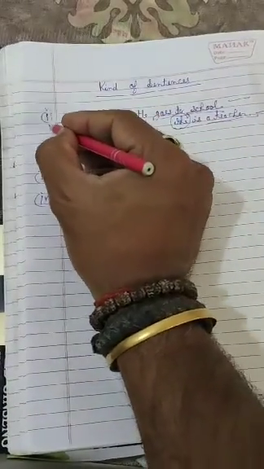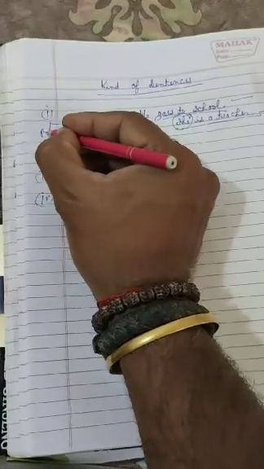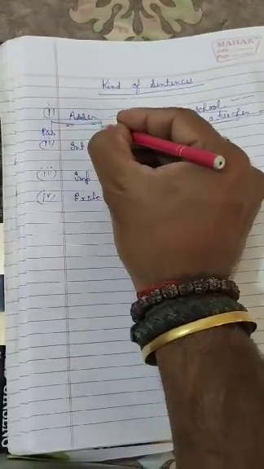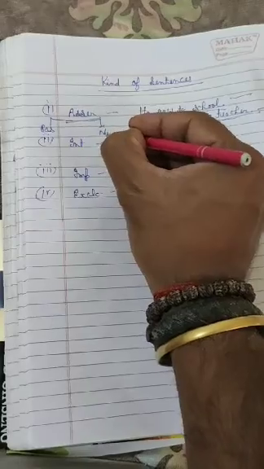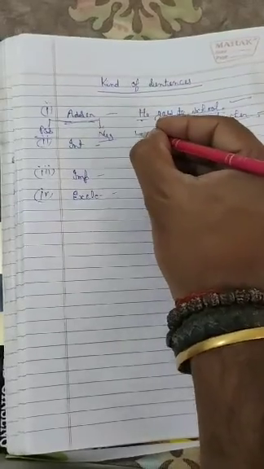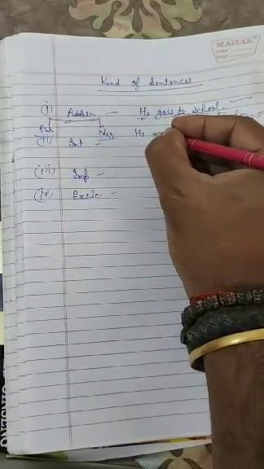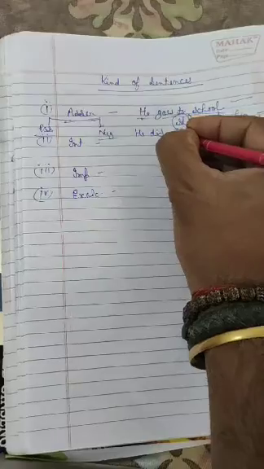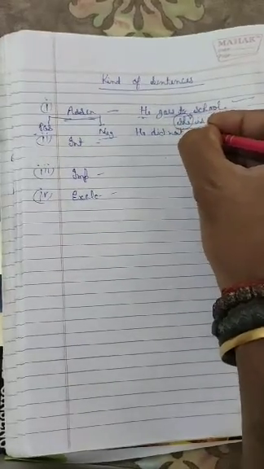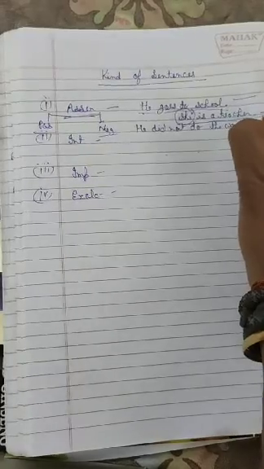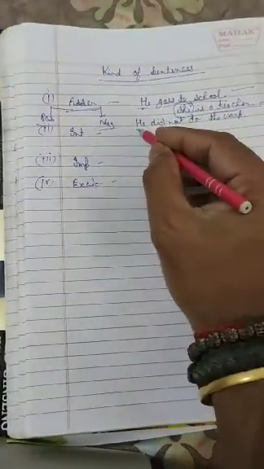Assertive has two types: one is positive sentence, another is negative sentence. Both are assertive sentences. One negative I am writing: he did not do the work. So this one is negative. It is also an assertive sentence.